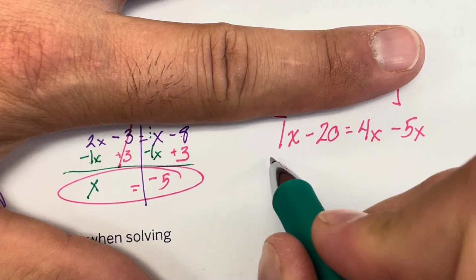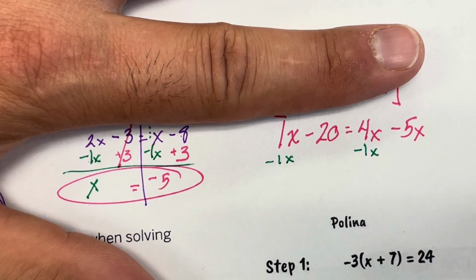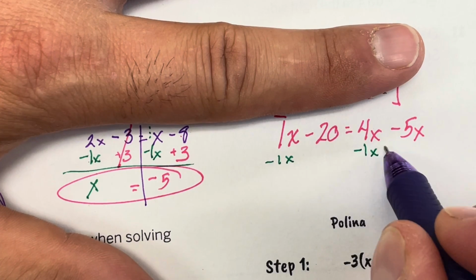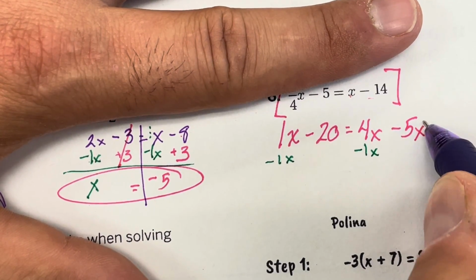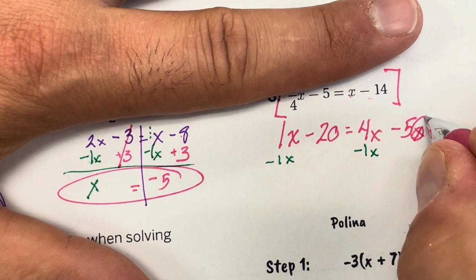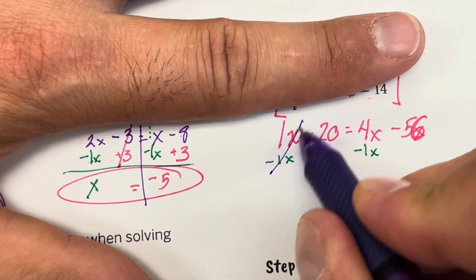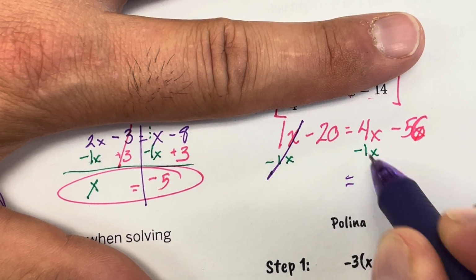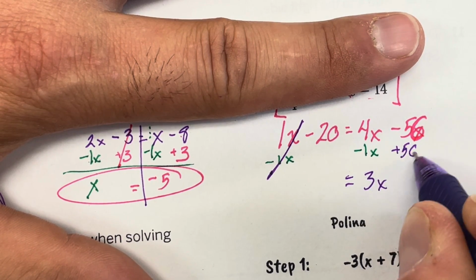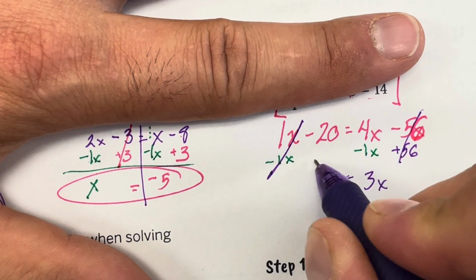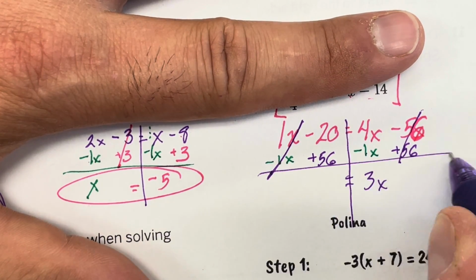Okay, now, I'm going to take away 1x from this side and take away 1x from that side. At the same time, this is a 56, my gosh, I'm an idiot, 56. While the x's leave on this side, 4 minus 1x would be 3x, I'm also going to add 56 to get that out of the side, but I'll add 56 to the other side. This is where we're doing stuff at both sides of the equation.